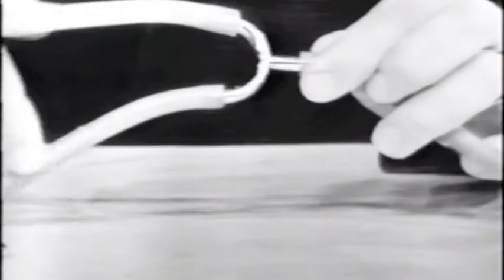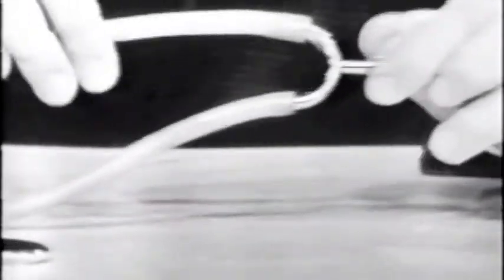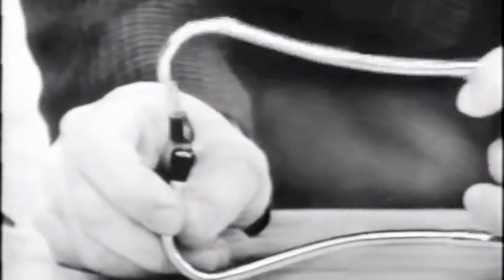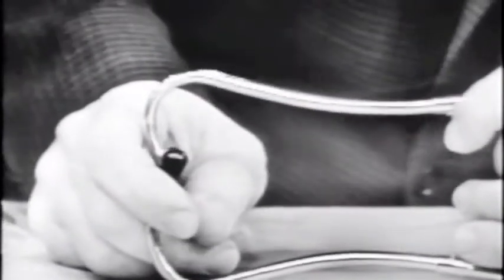Now, both sides are filled with air. So this sound will travel right up through both sides, or be carried through both sides, right up to these ends, which are in the doctor's ear. And he can hear very minute sounds like the beating of your heart.